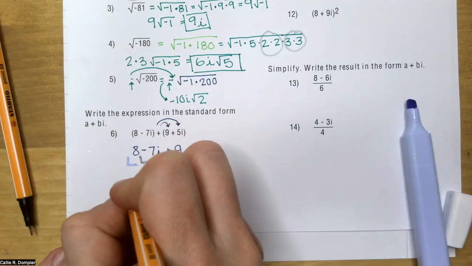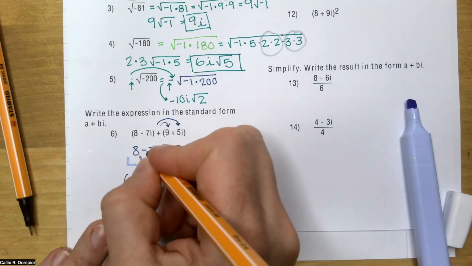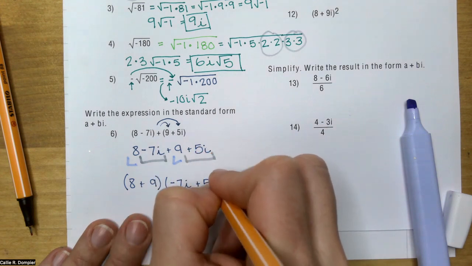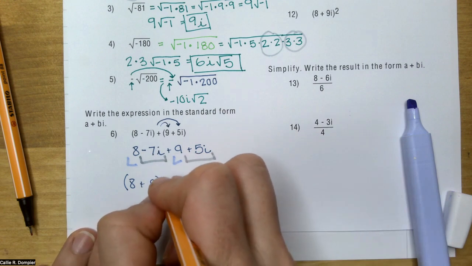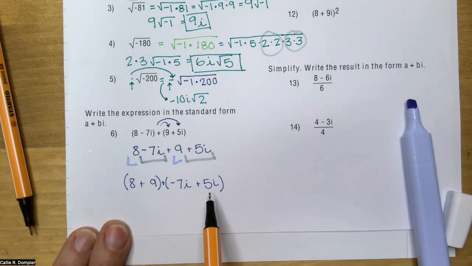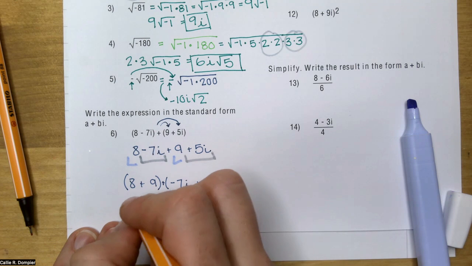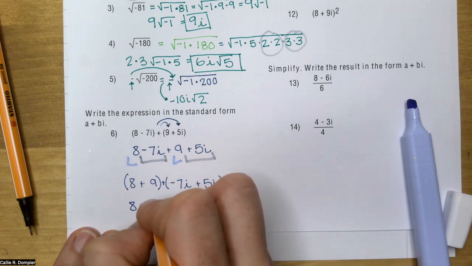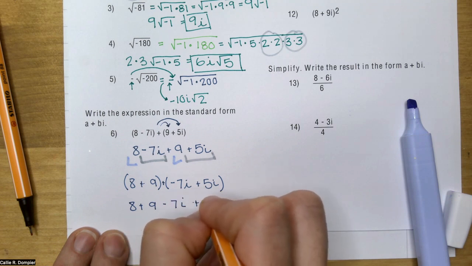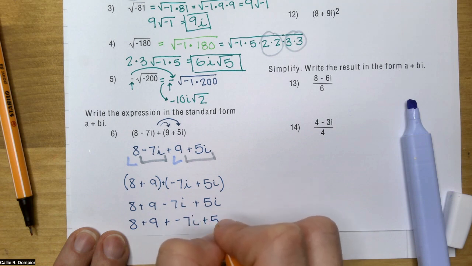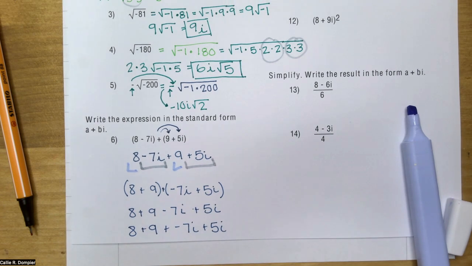So 8 plus 9, negative 7i plus 5i. You can write it with a plus sign between them because we're not multiplying, right? We're combining them. I added those parentheses just to show which ones are the like terms, but we're not multiplying, so we're adding. So we could say 8 plus 9 plus negative 7i plus 5i, or you could say 8 plus 9 minus 7i plus 5i. Any of those are all the same thing, okay?